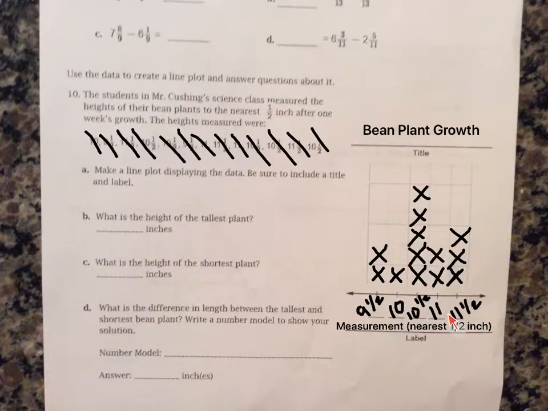I'm getting the plant height. This is my plant height. What plant height is the shortest plant? Okay, my shortest measurement would be 9 and a half.